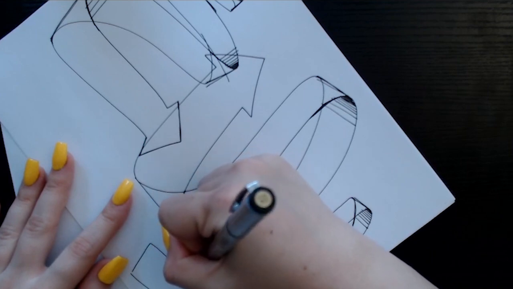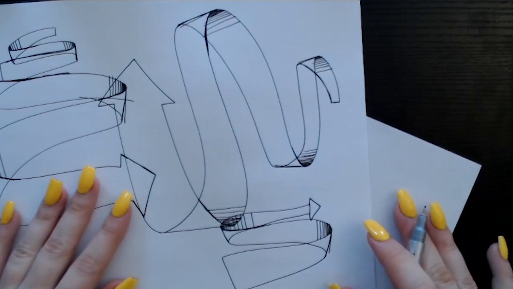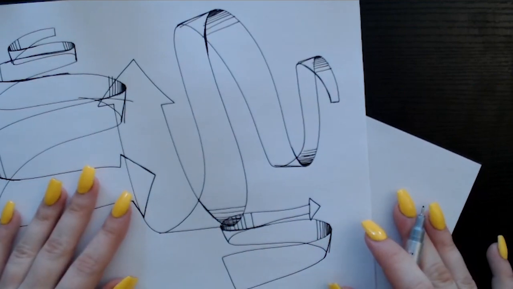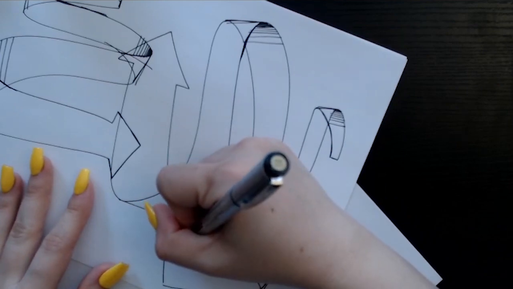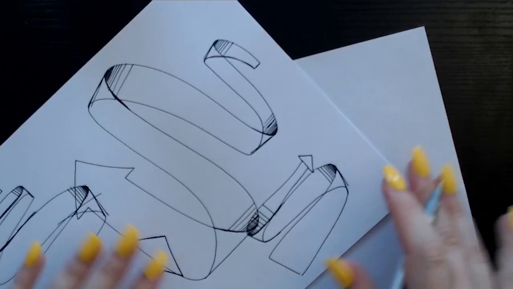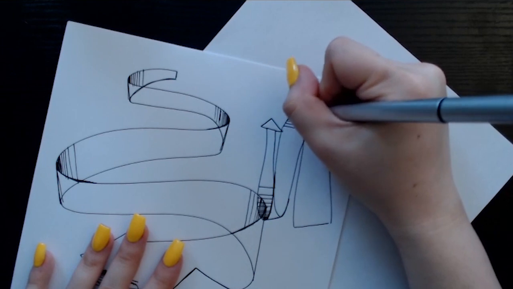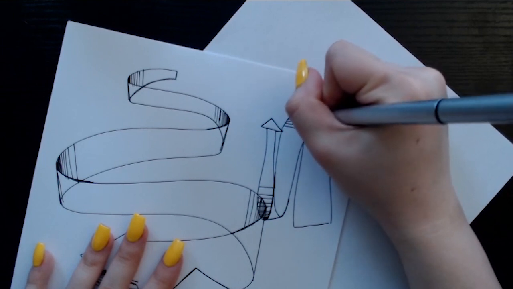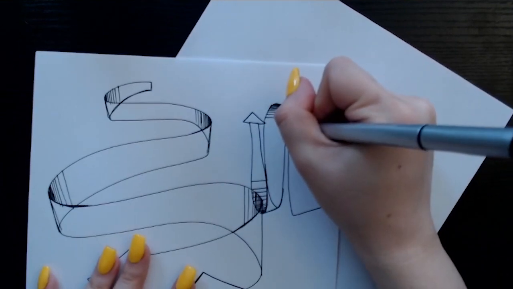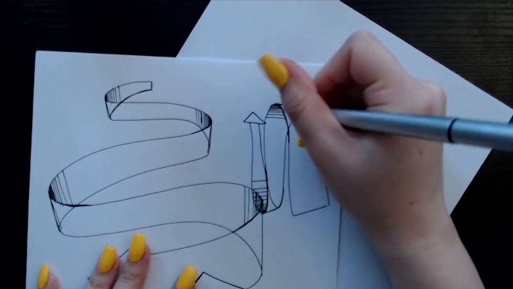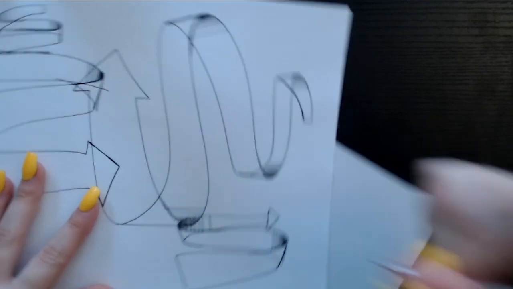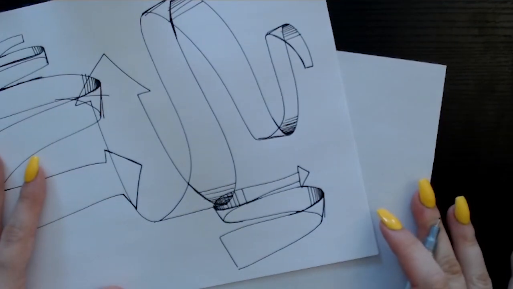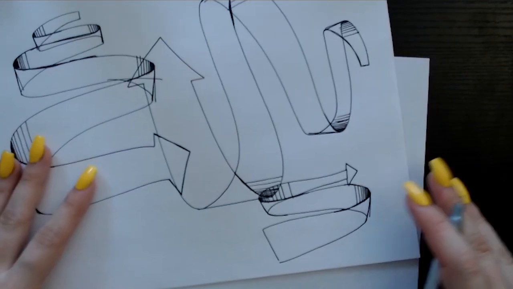Now this is work that'll really cross those eyeballs. It's like one of those optical illusions. I think that's going well.